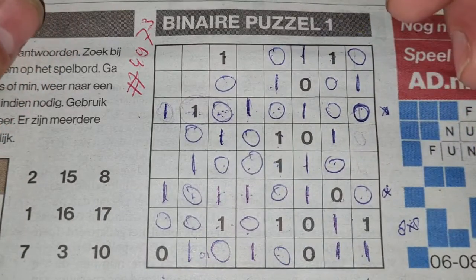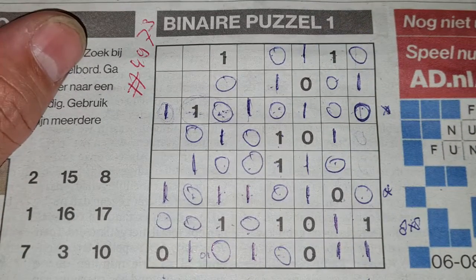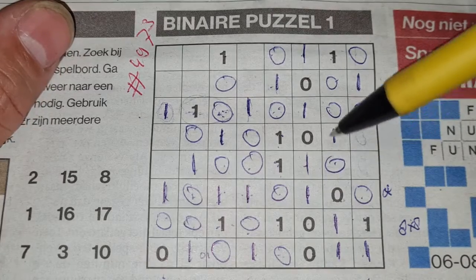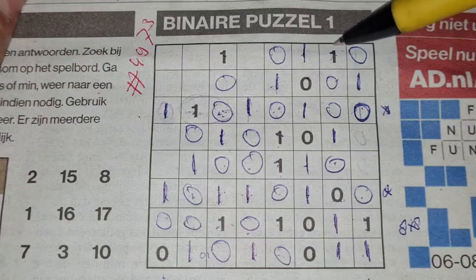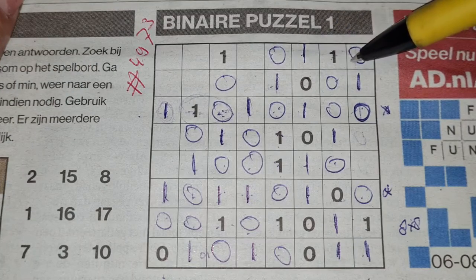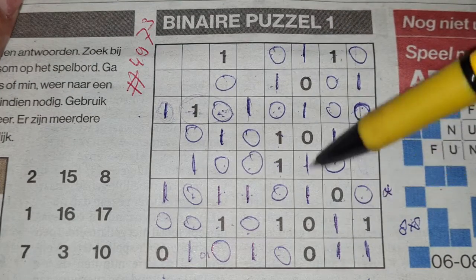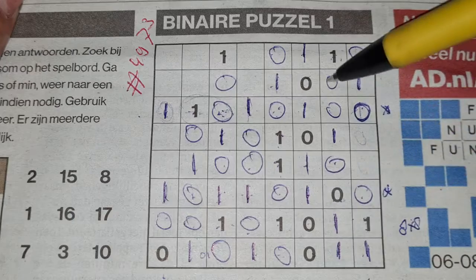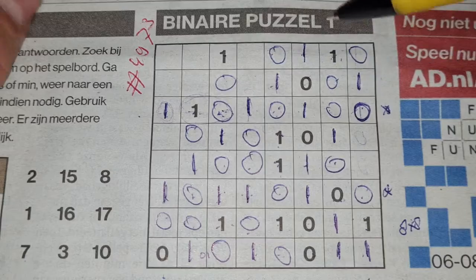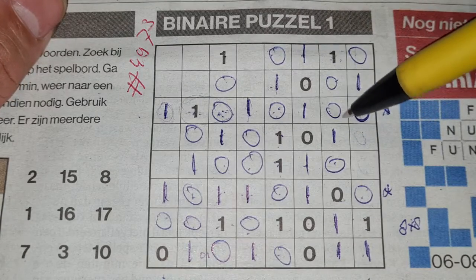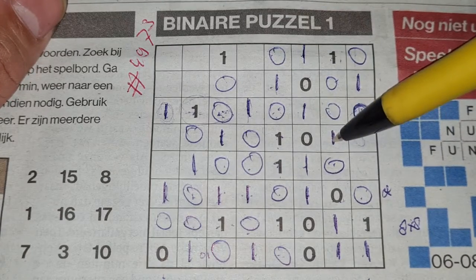Then I need to compare again. Let me check for these 4 rows. 0 double 1 here. 0 double 1. Do we have a double 1 here? No. Double 0 here then? No double 0. So this row I cannot compare. How about 101 here?